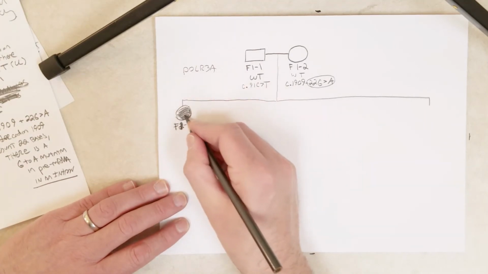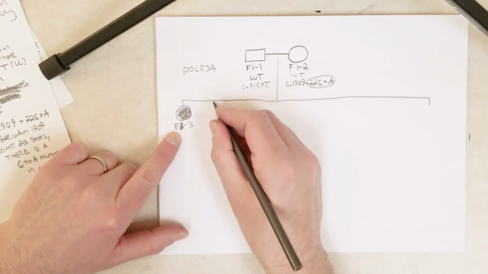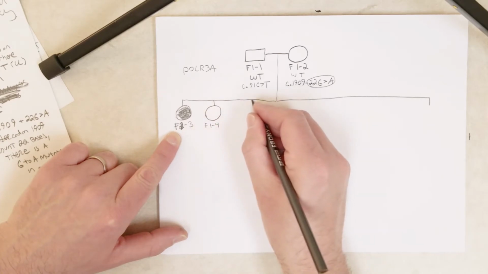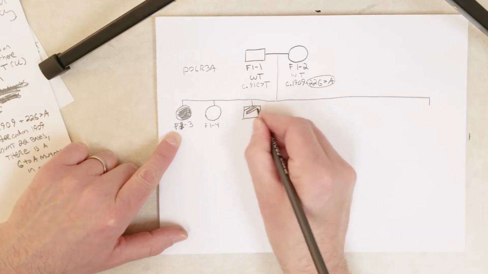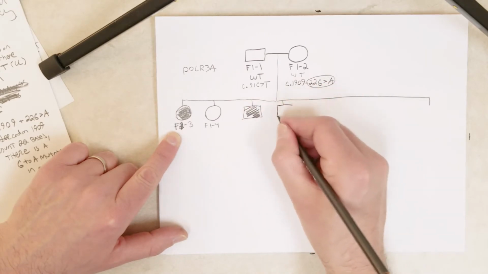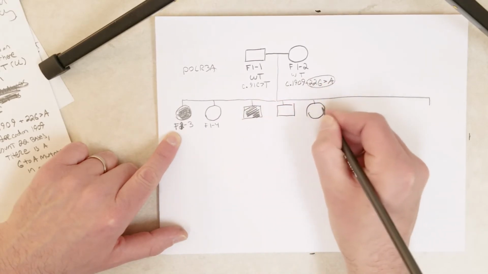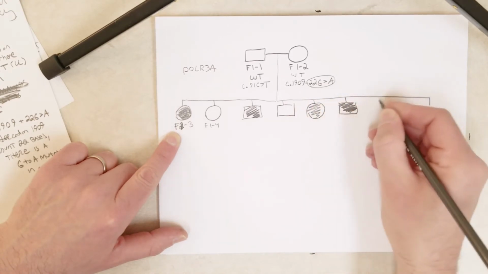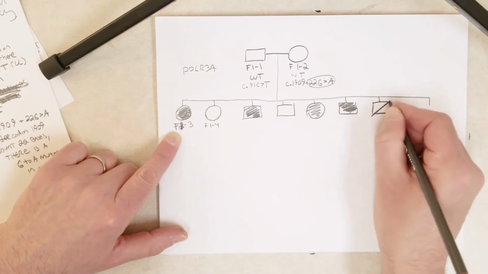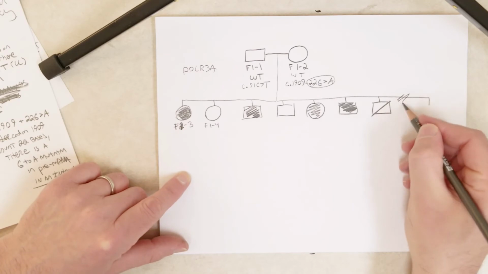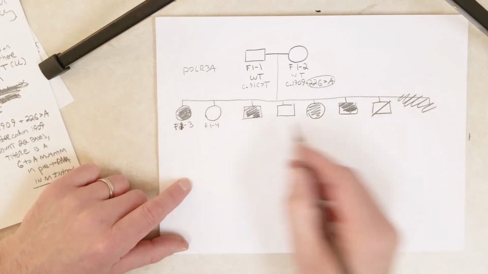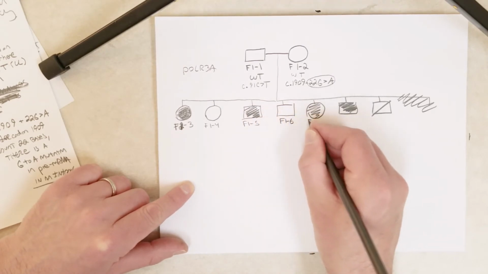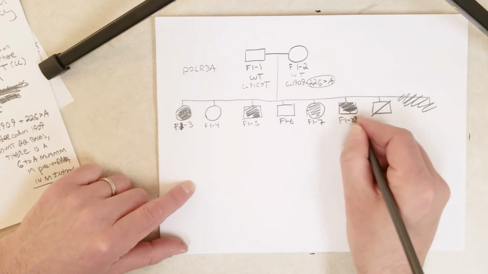So this individual here has the disorder HSP. This daughter does not. This son has the disorder. This son does not. Daughter has the disorder. Son has the disorder. And this son apparently passed away, and we don't have any genotype information for that individual here. So that's 7 individuals here. This one's F1-5, F1-6, F1-7, and F1-8.